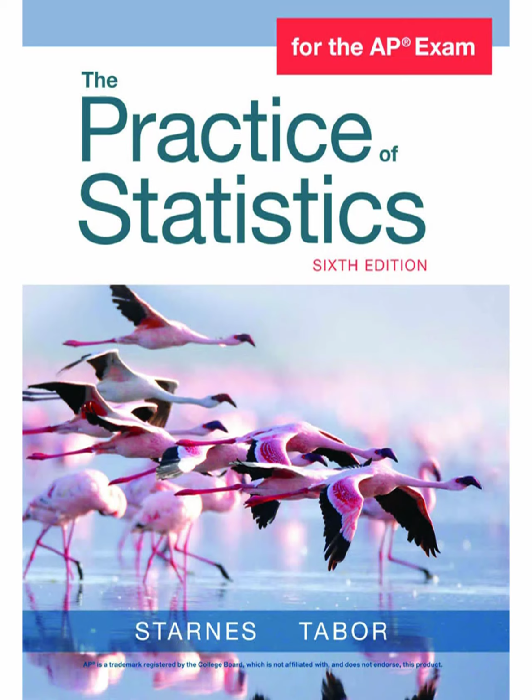Okay, and conditions, same as the interval. Yeah, pretty much the same. Random, 10% if sampling, and large counts using the sample proportions. But I remember something being different in the calculation. Something about pooling. You have a good memory. Yes, for significance tests, there's a twist.